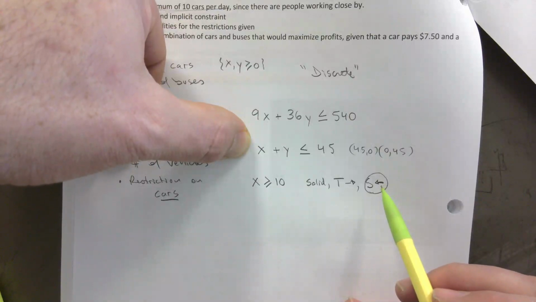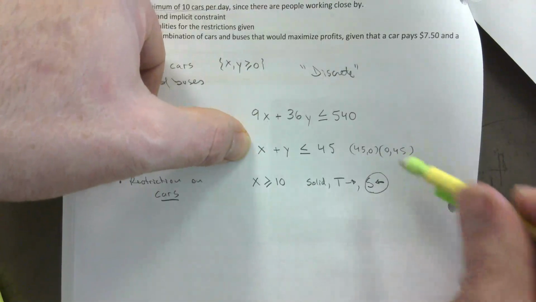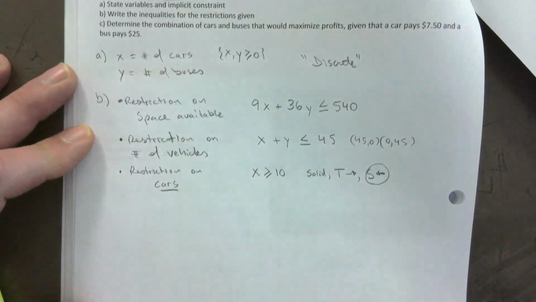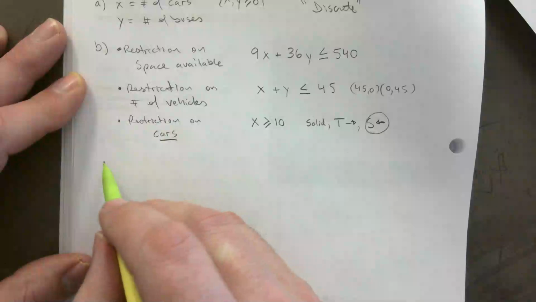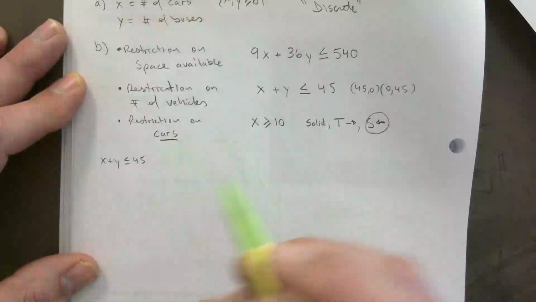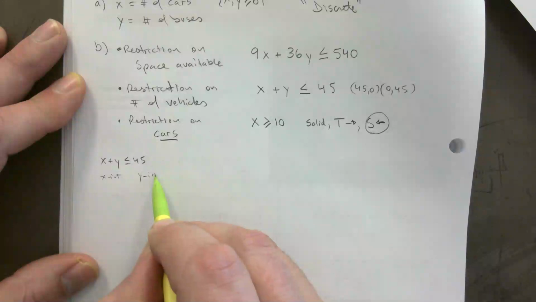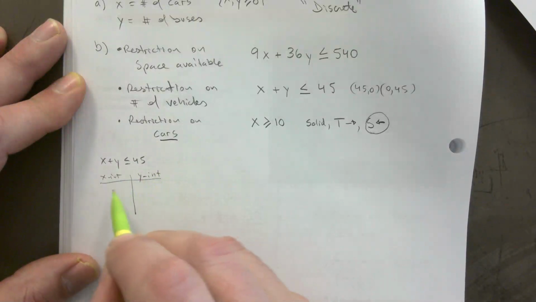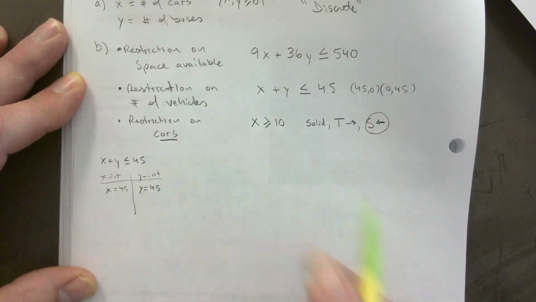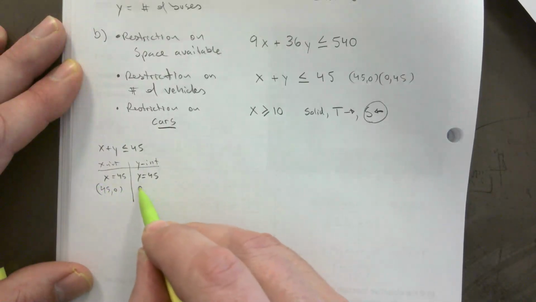You know what? Maybe I shouldn't be doing this. Maybe this will throw you off. I'm going to leave that there. There's nothing wrong with it. I'm just going to take this here. I'm going to solve this. X plus Y is less than or equal to 45. I'm just going to do my T chart because usually when I rush these, it backfires. 45, 0, 0, 45.